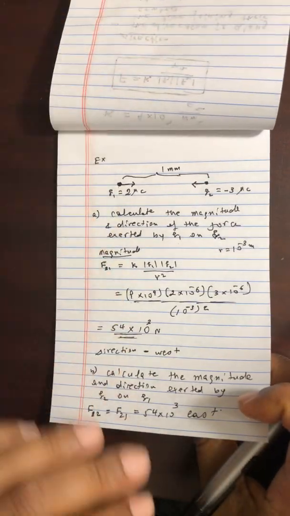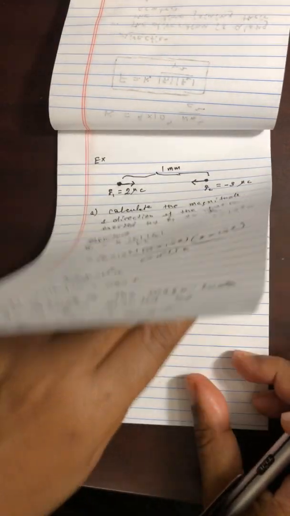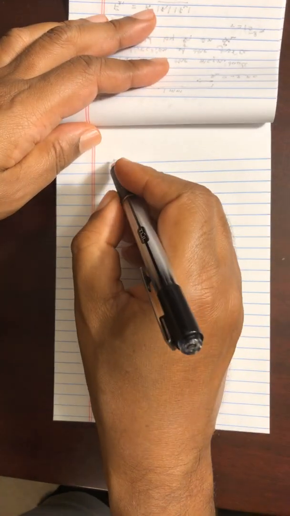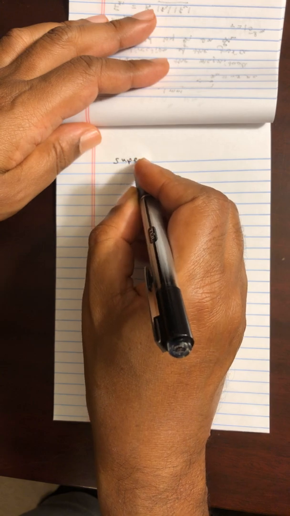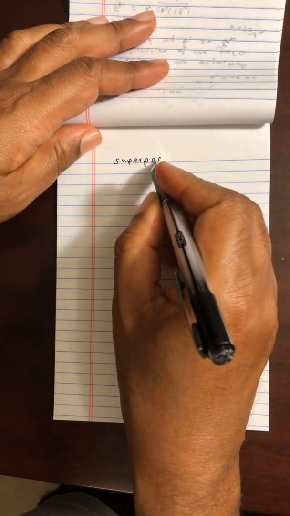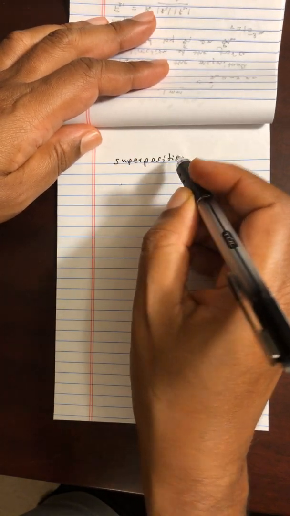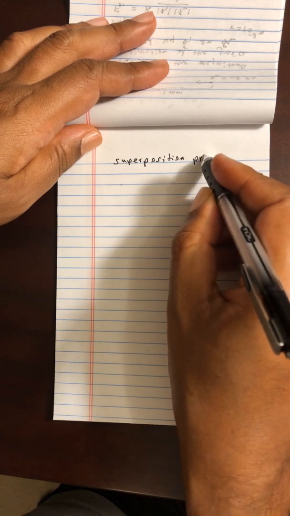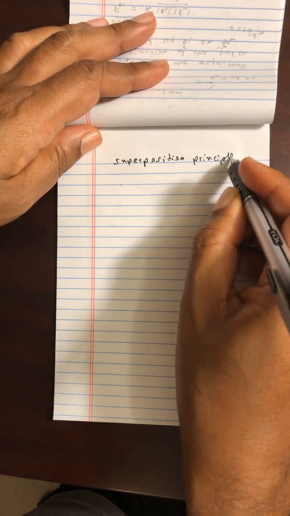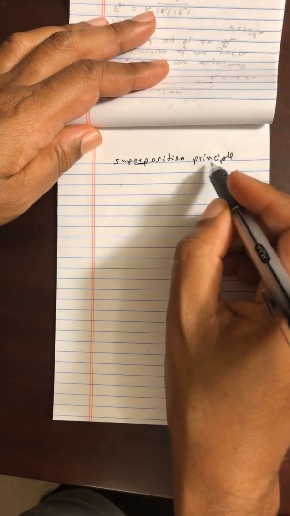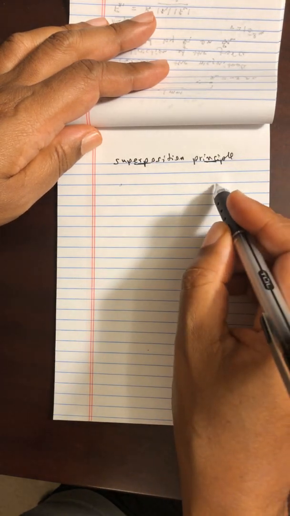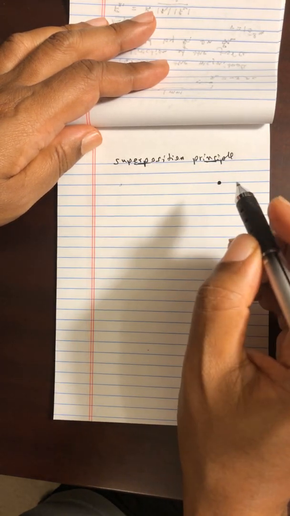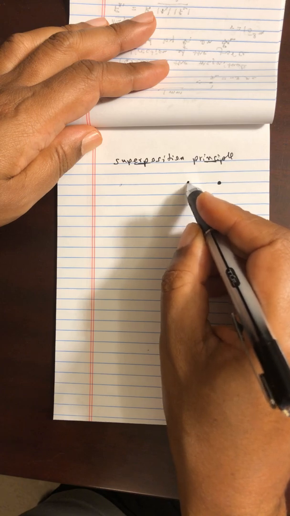Now, how about if there are a number of charges in the vicinity of a charge? So we're going to look at what they call the superposition principle. Okay, let's say we're trying to calculate the force acting on this one, and there are a number of charges around it.